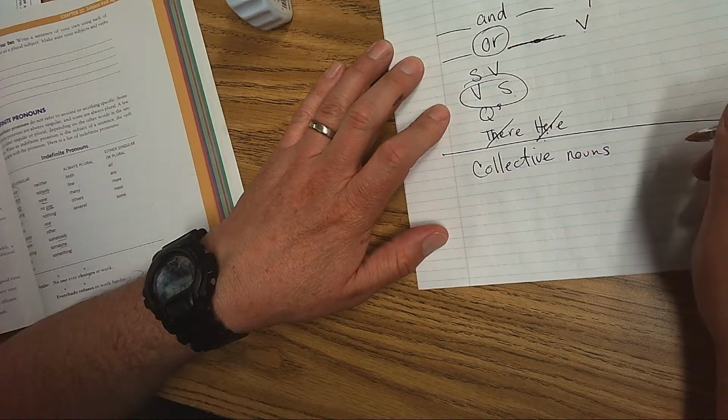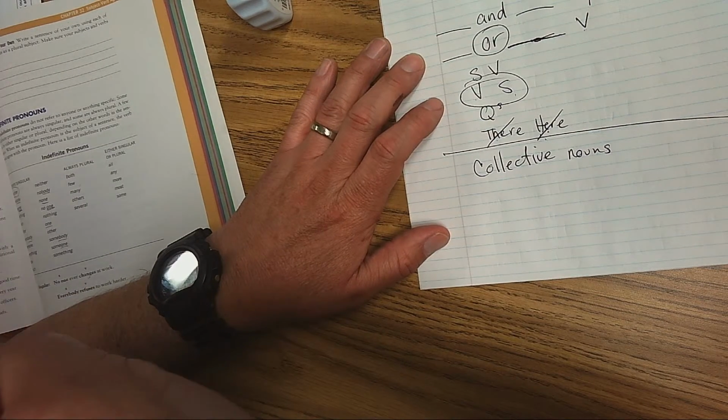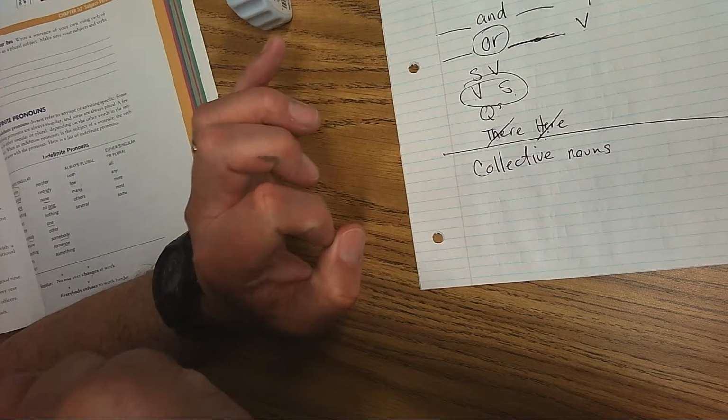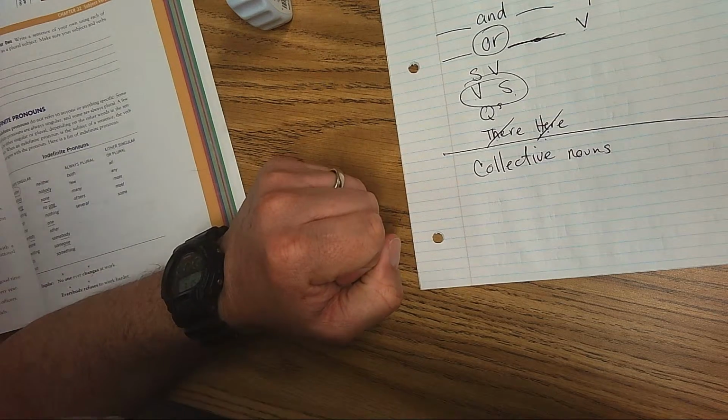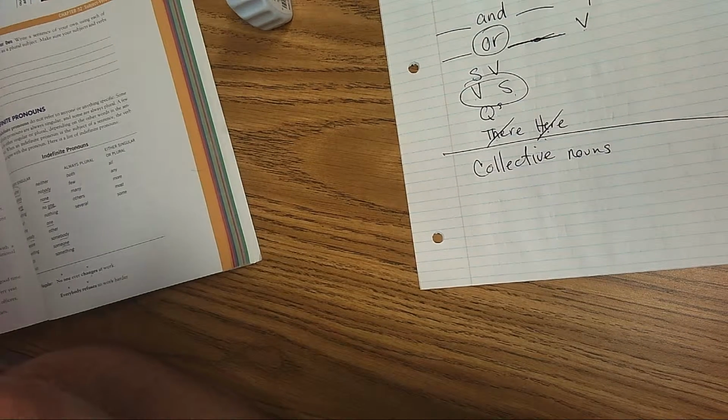So if you're talking about all of the quartet, it is a collective noun, right? But if the string quartet is getting their new instruments on Monday, well, each of them is getting a different instrument, and they're all different.